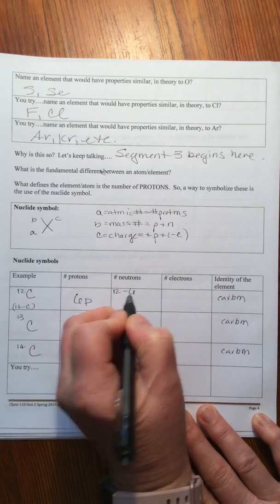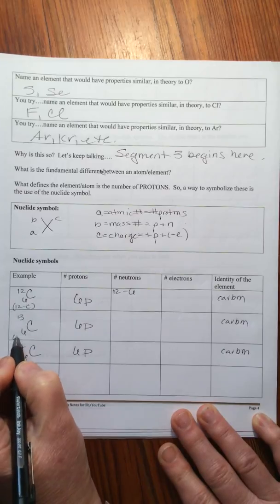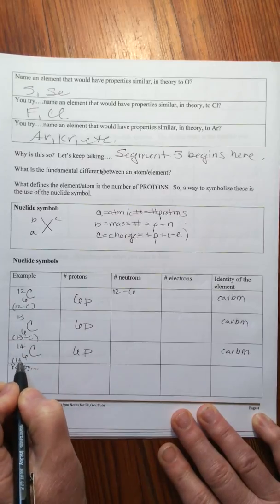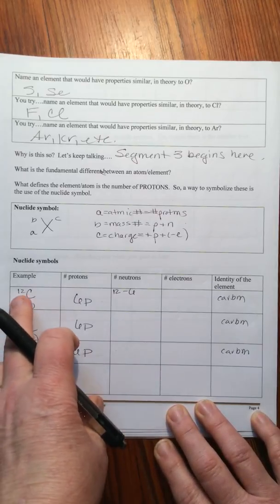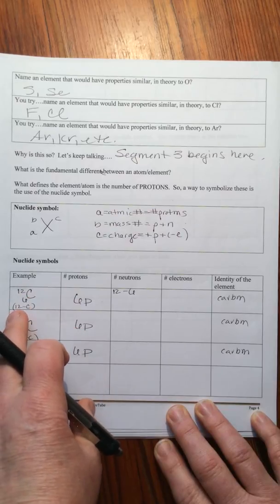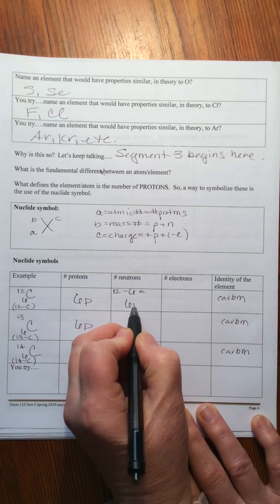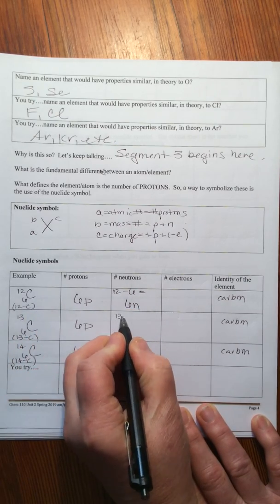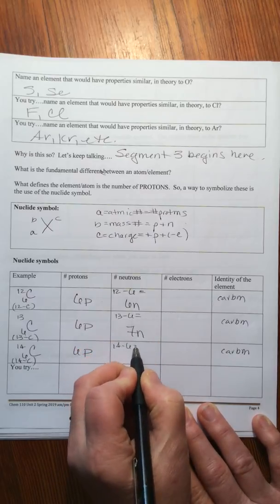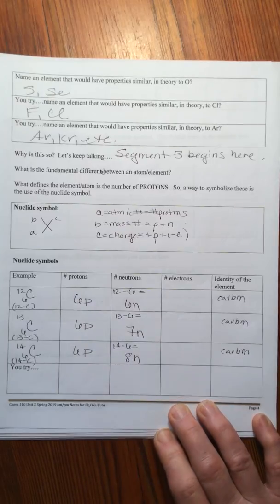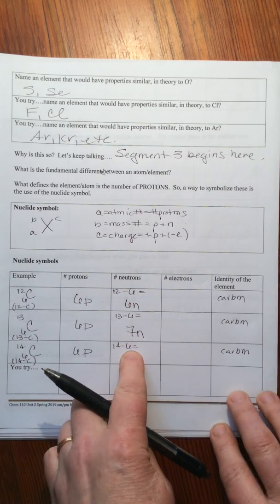So it's not changing of electrons that changes mass, it's changing of neutrons. So 12 minus 6, I could put the 6 down here like this, but usually and typically you don't see it written that way. It's just a difficult way to write it. So usually you'll just see the number and the symbol, or just the number and a dash and a symbol. So carbon 12 has 6 neutrons. Carbon 13, however, has 7 neutrons. Carbon 14 has 8 neutrons.